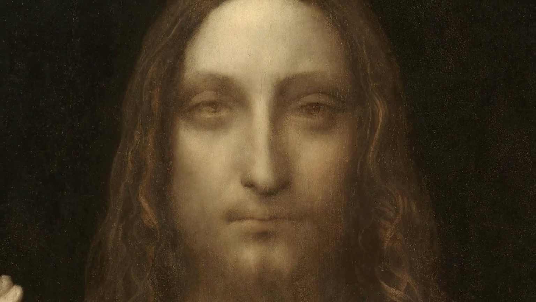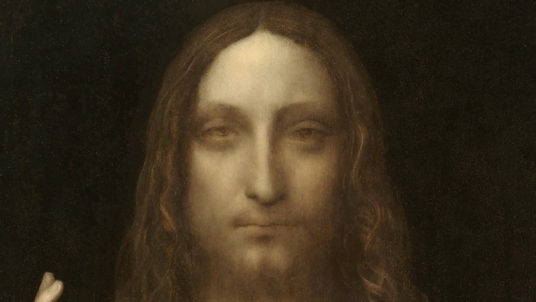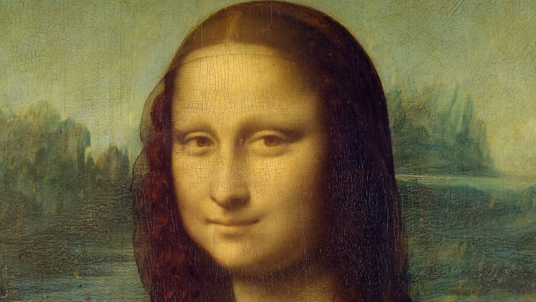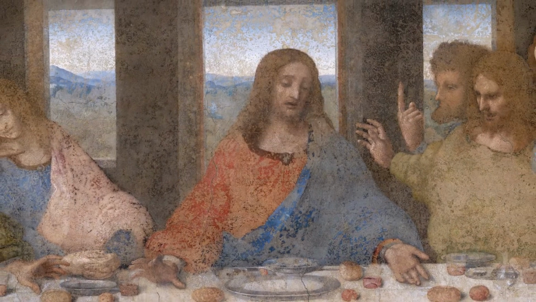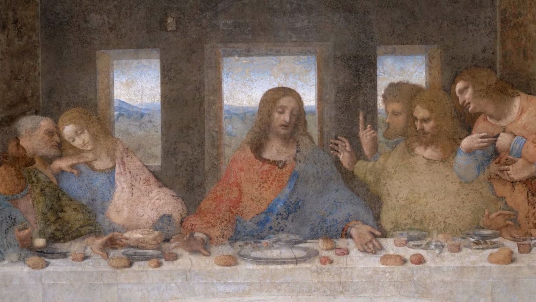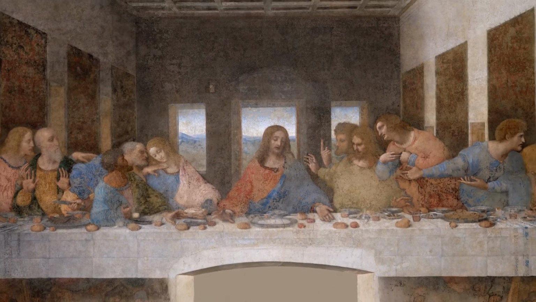In his defense, the most expensive painting in the world was probably painted by him. His Mona Lisa is arguably the most popular painting, and his fresco of the Last Supper is among the most admired frescoes in the world. So let's figure out what the legacy of Da Vinci is and why he is so popular.